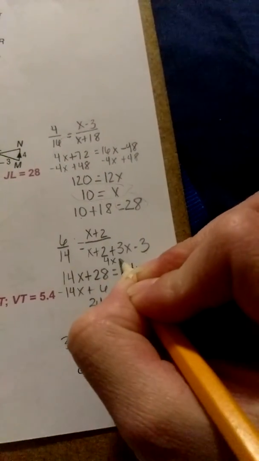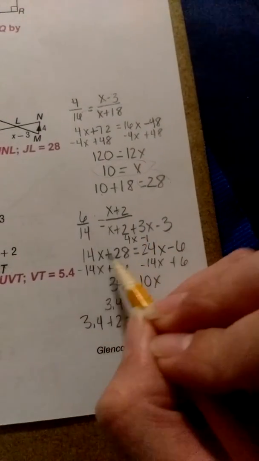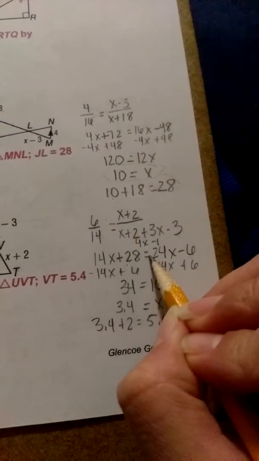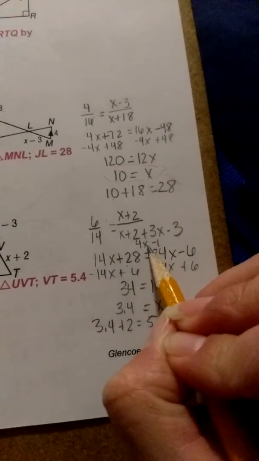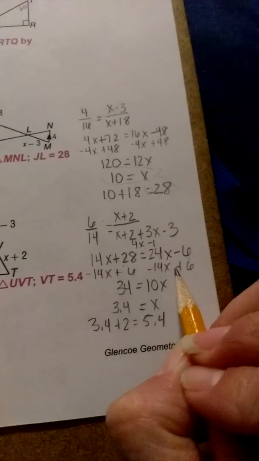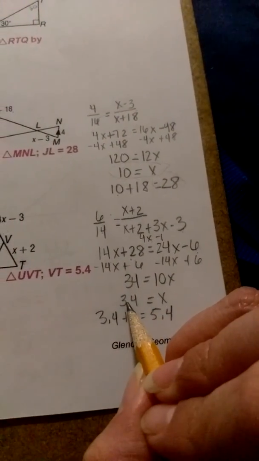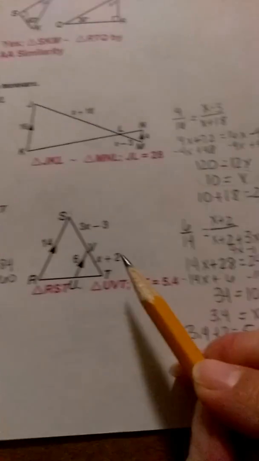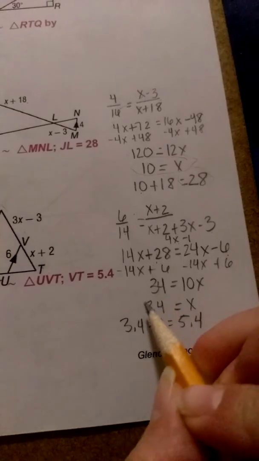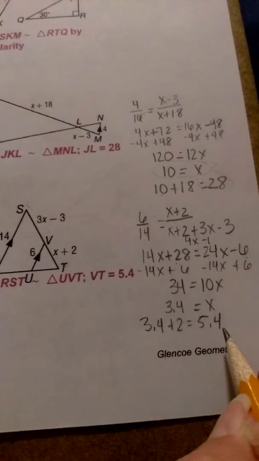4x minus 1, so that when you distribute, you end up getting 14x plus 28 equals 24x minus 6. And then you solve for x. You end up getting x is equal to 3.4. You're looking for VT, which is x plus 2. You substitute in 3.4 for your x, plus 2 is equal to 5.4.